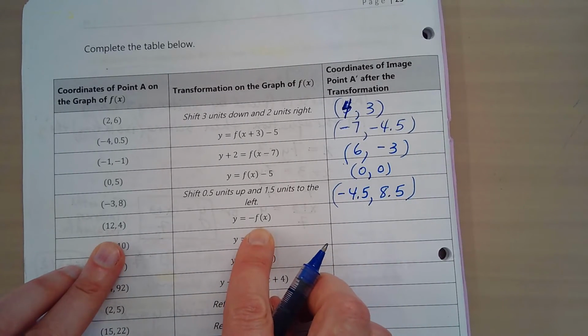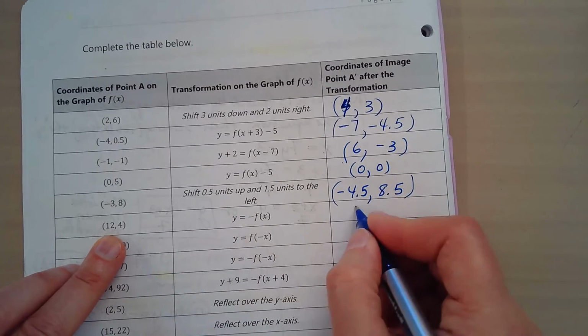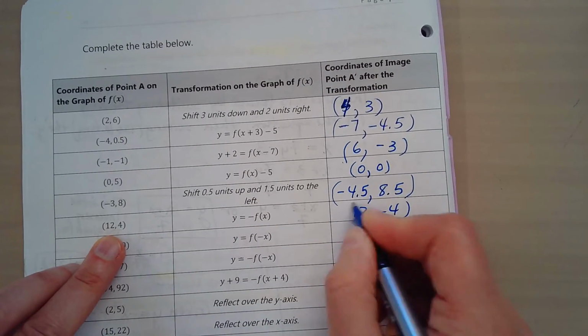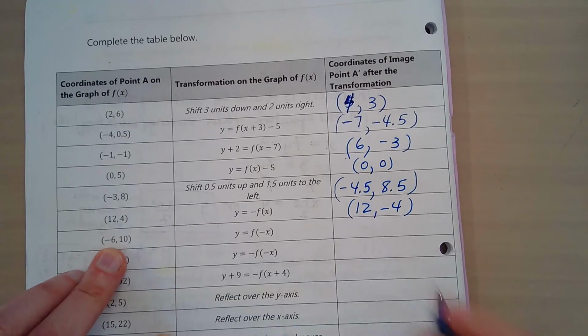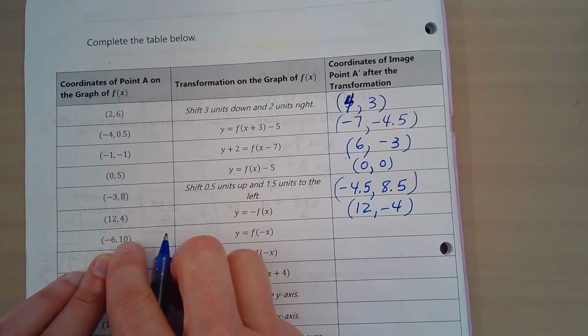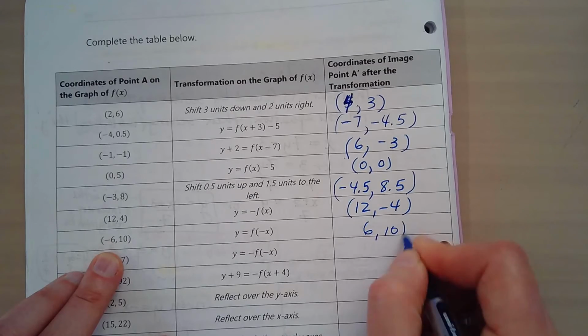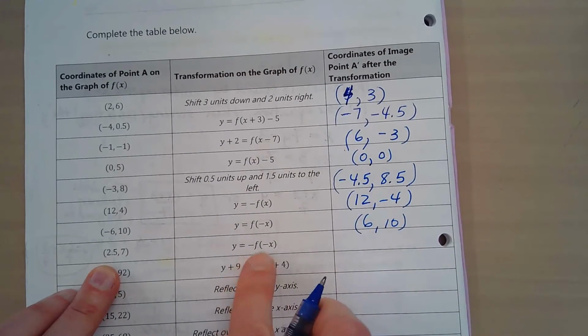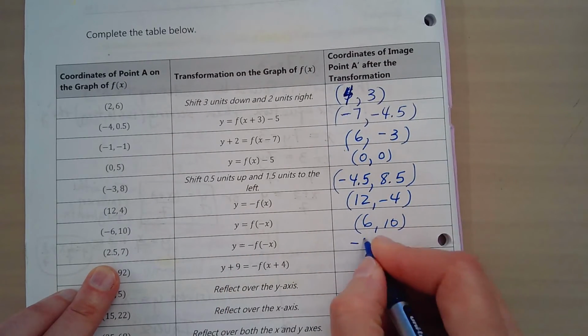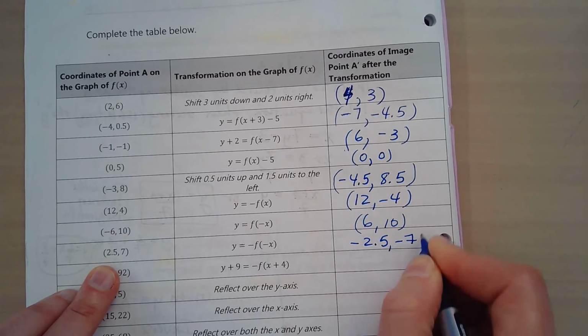Here, all the y values become their opposite, so x stays the same, it'll be -4. Here, all the x values become their opposite sign, so it'll be 6, 10. Here, both of them change, so it's just going to be -2.5, -7.